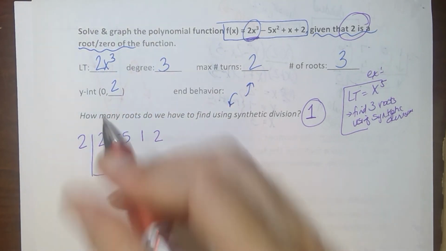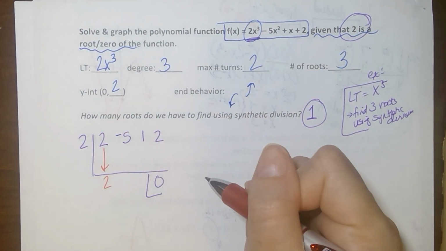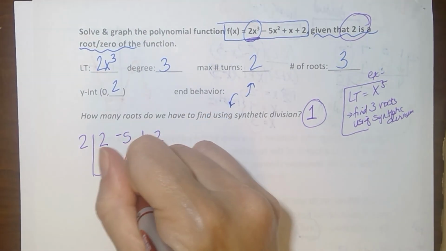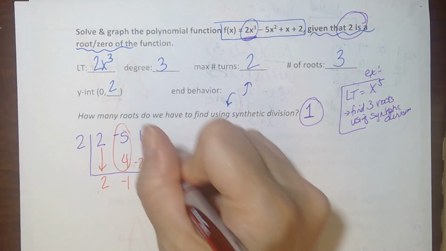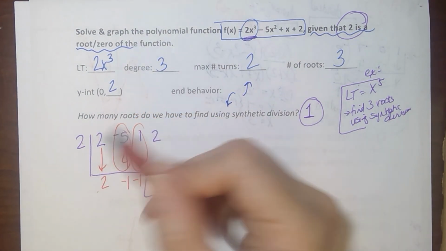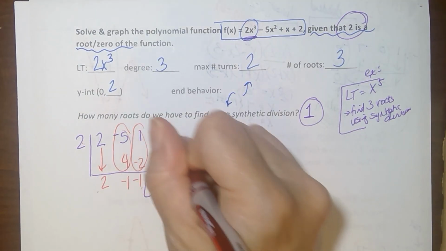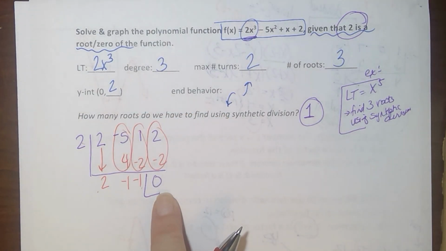When we do our synthetic division, we always bring down that first number, multiply on the outside, and add on the inside. Make sure you watch your signs. And sure enough, we get a remainder of 0. So we know we did it correctly.